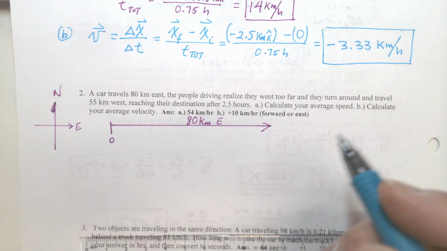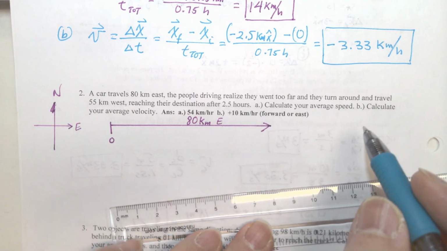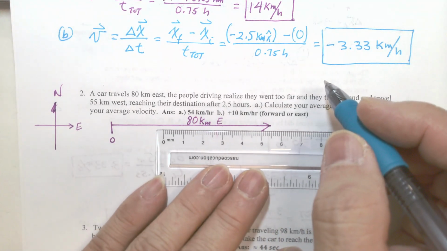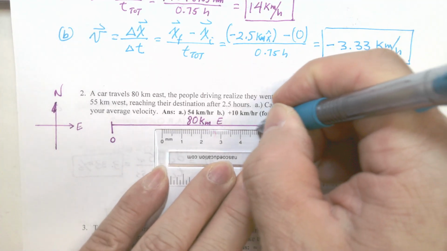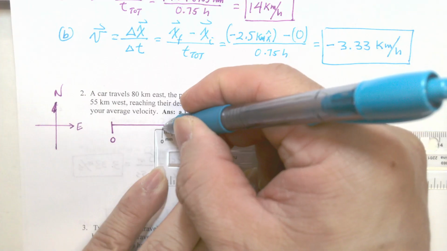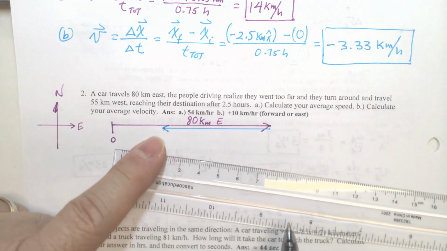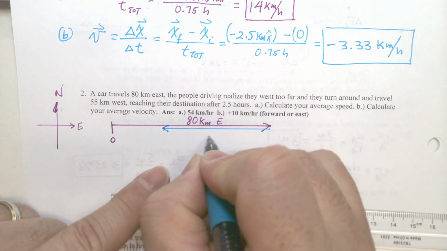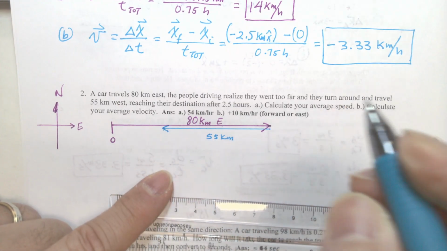The people driving realize they went too far, and they turn around and travel 55 kilometers west. So now they turn around and go back 55 kilometers. So this is where they are now. That's the final position, which is 55 kilometers west.